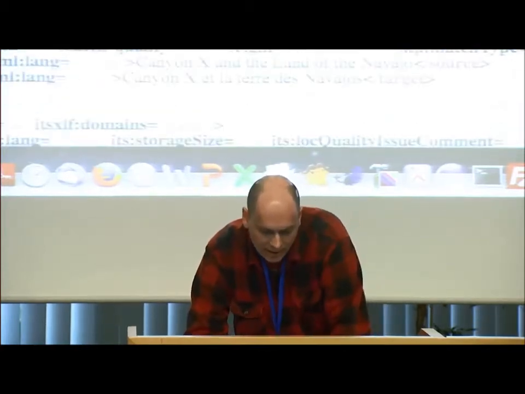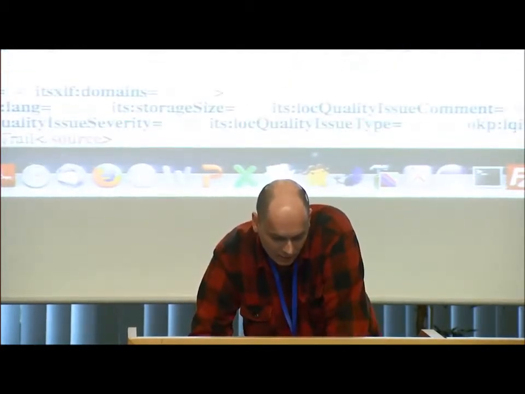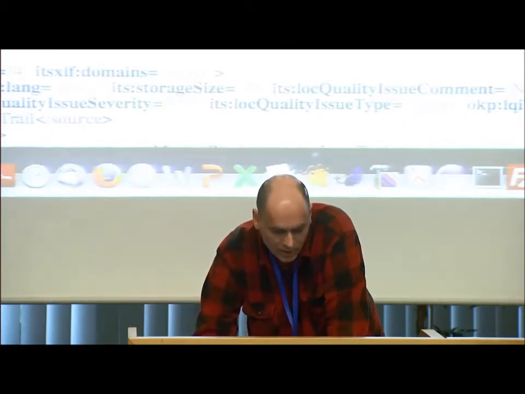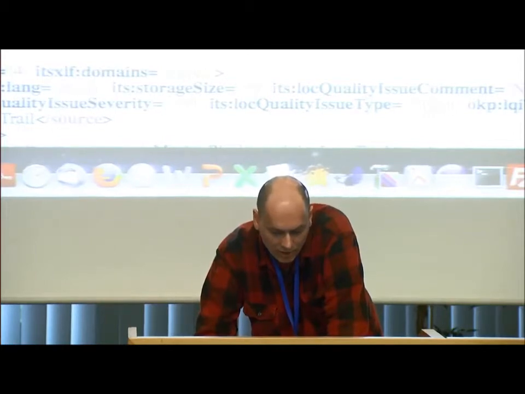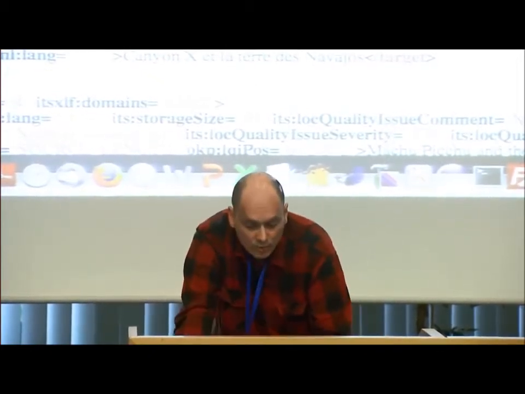And now there are some examples here where the quality check happened. So here you see on this element that there's the storage size information, but the output of a machine translation is too long. So there's an auto-generated comment that the number of bytes is too long, should have been smaller. 30 is allowed by the ITS specification, but the length is 42.